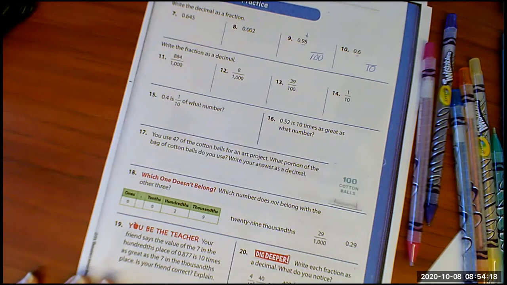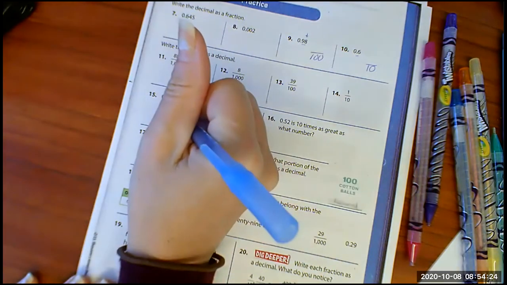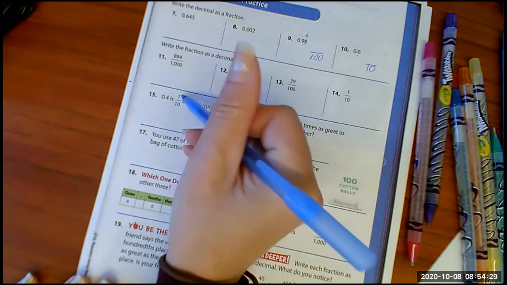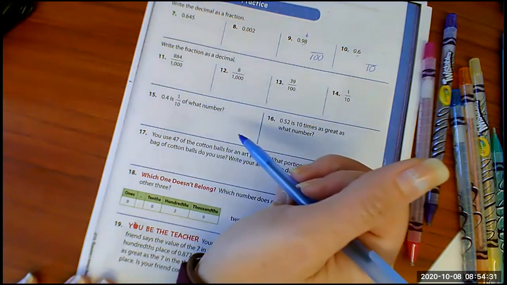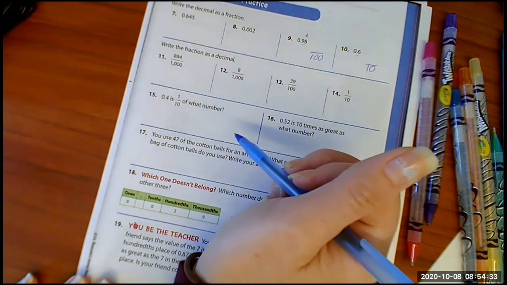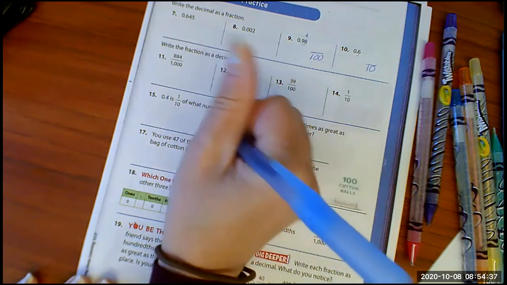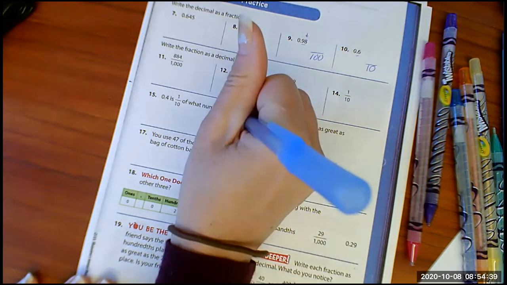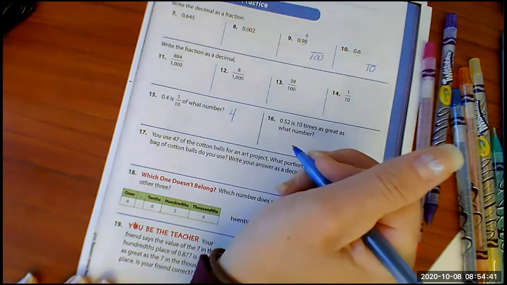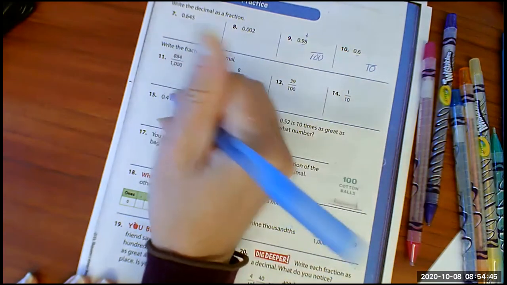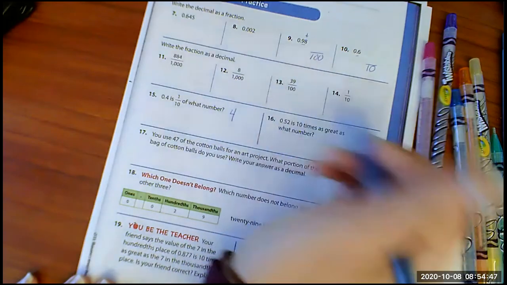How might we solve that problem? 4 tenths is 1/10 of what number? Did you say 4? You would be correct. 4/10 is 1/10 of 4.